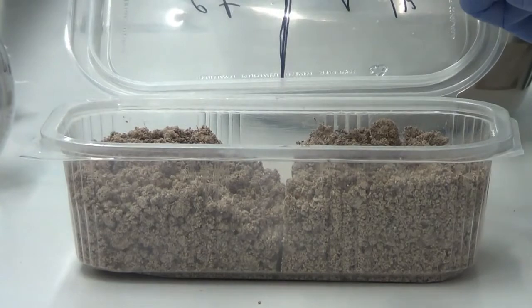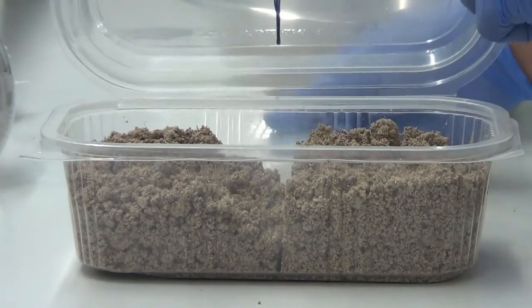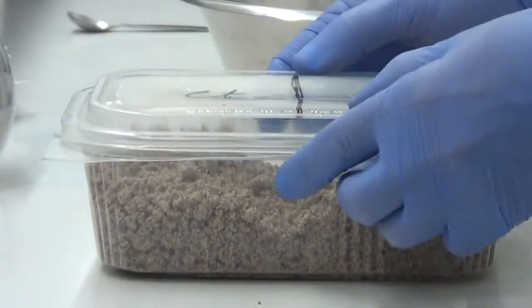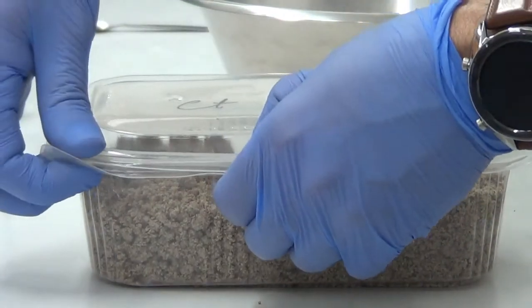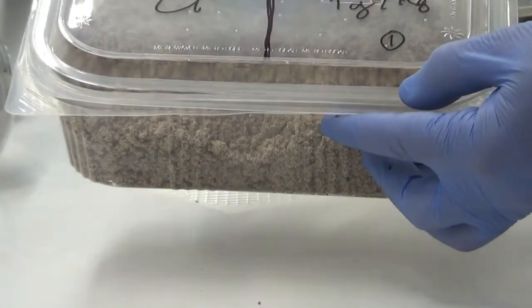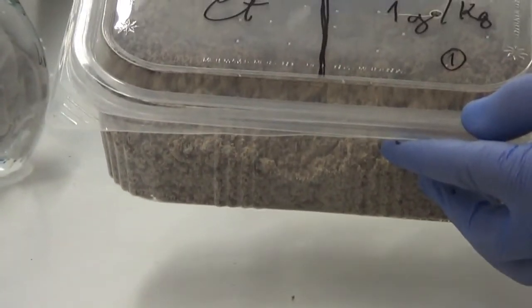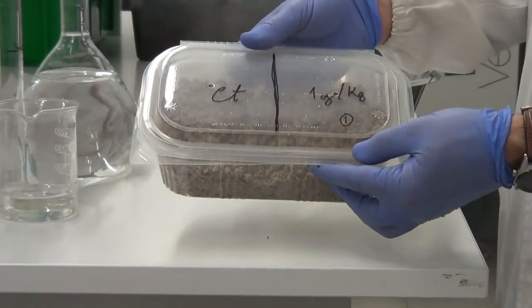Then finally we should remove our divider, mix and tap just to avoid space between the two soils, and we have the replicate ready to add the test organisms in the middle of the box.